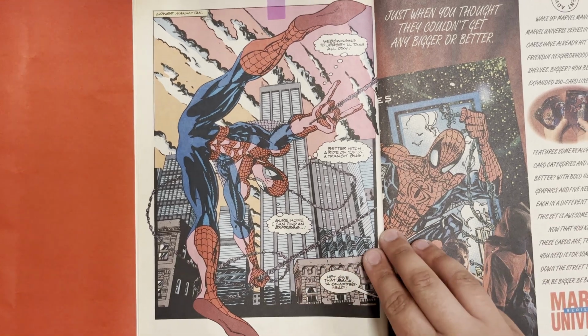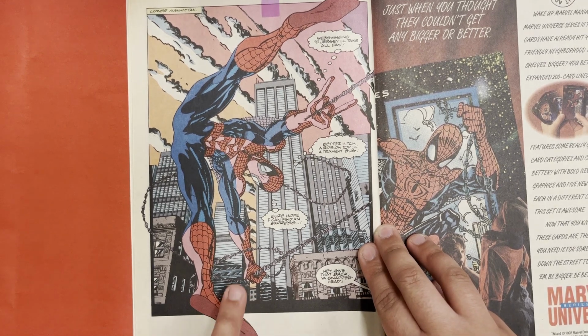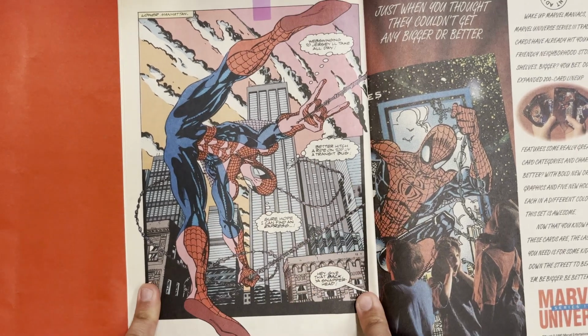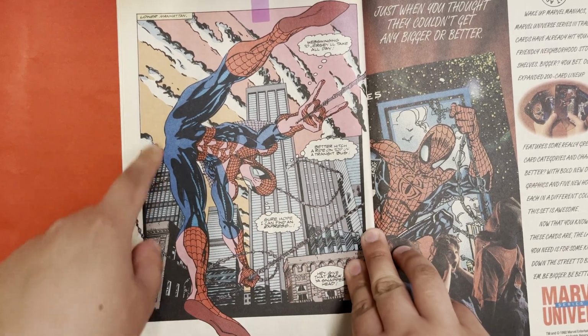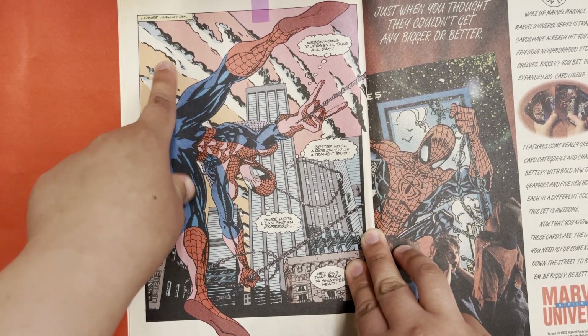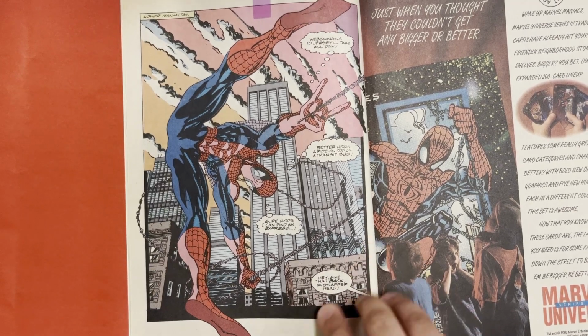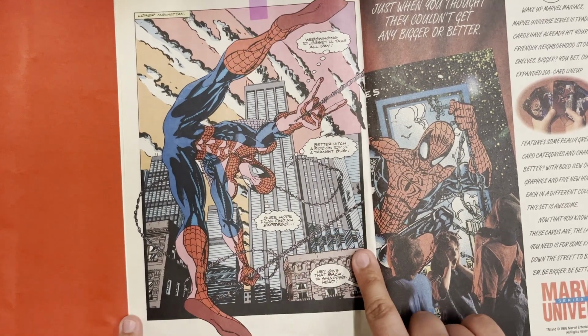A caption can be a box that separates the rest of the panel and is used to create context for what is happening. Here in this panel, which is a very big panel, we see a small caption on the top left-hand corner. It says Lower Manhattan. In this case, it gives us the location of where our main character is located.